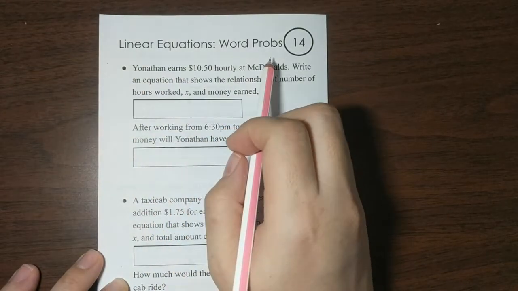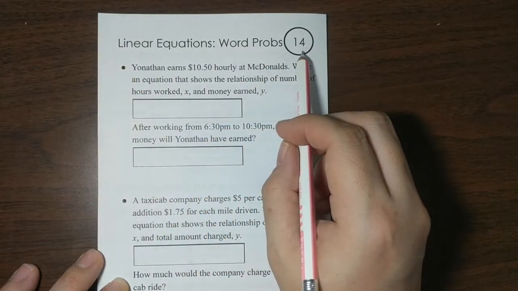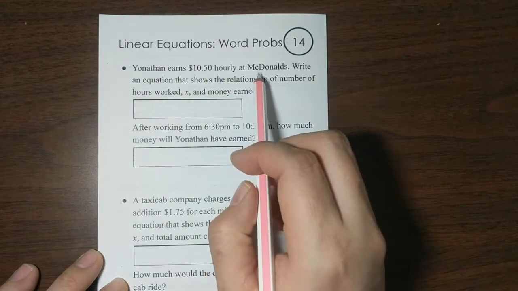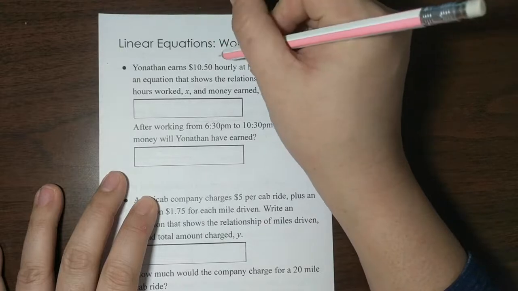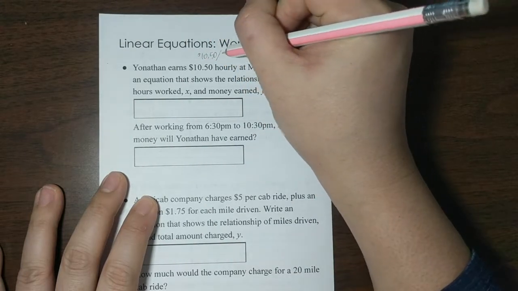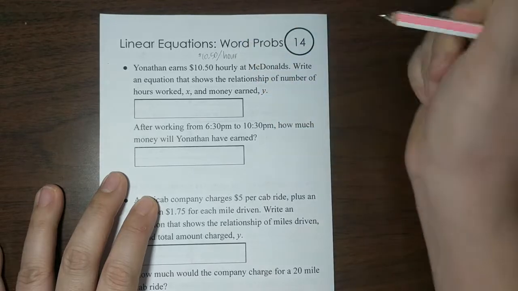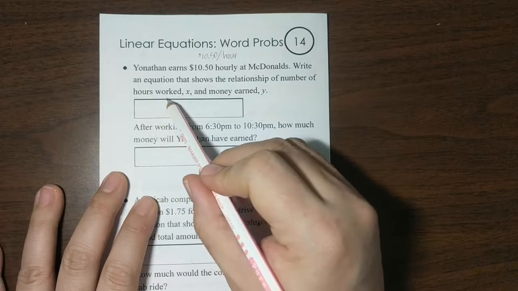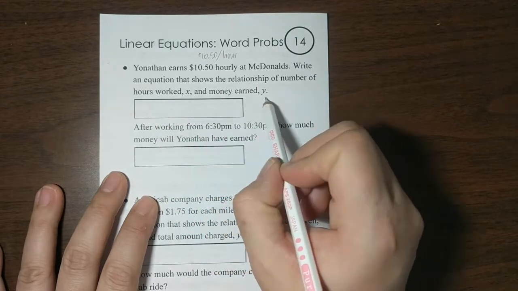Linear equations word problems. This is page 14 of your notes. Jonathan earns $10.50 hourly at McDonald's. Hourly means per hour. So $10.50 per hour. Write an equation that shows the relationship of number of hours worked, X, and money earned, Y.